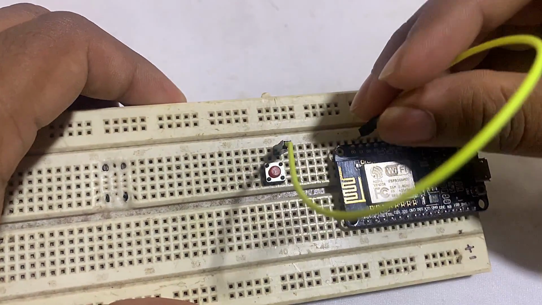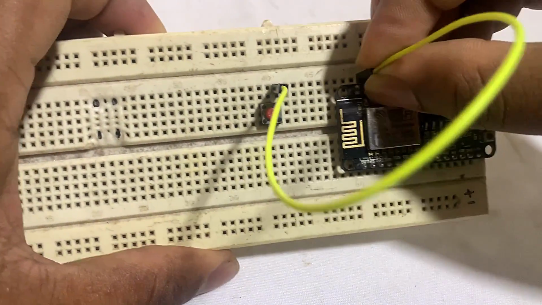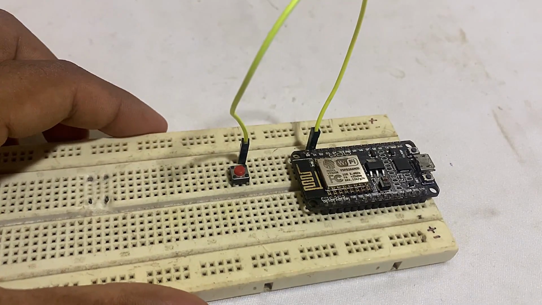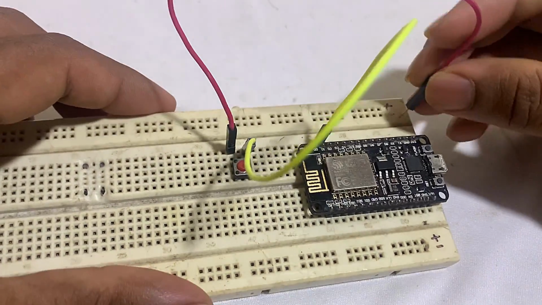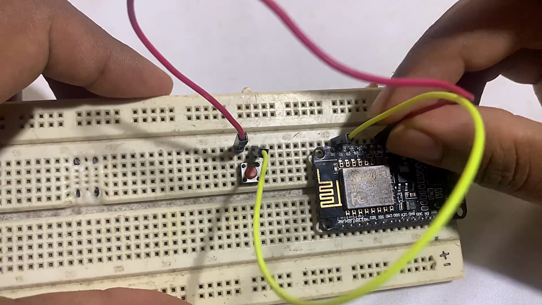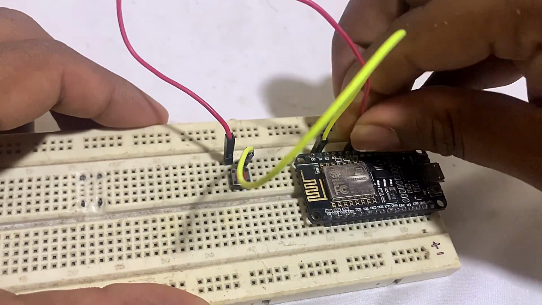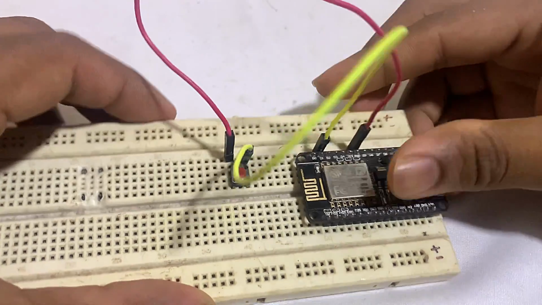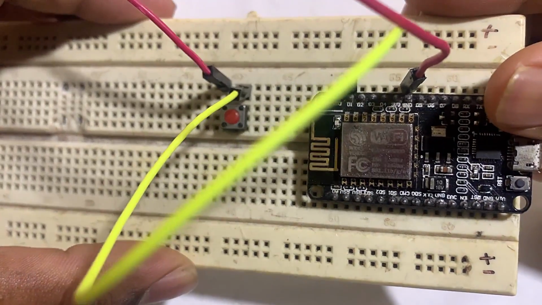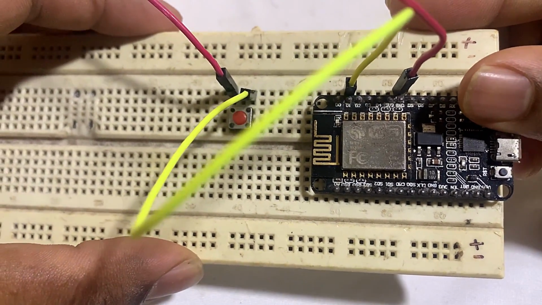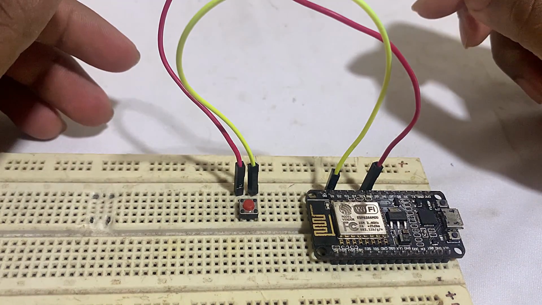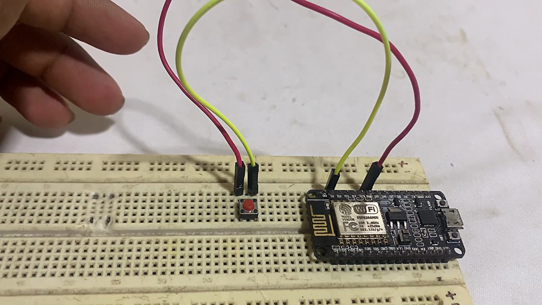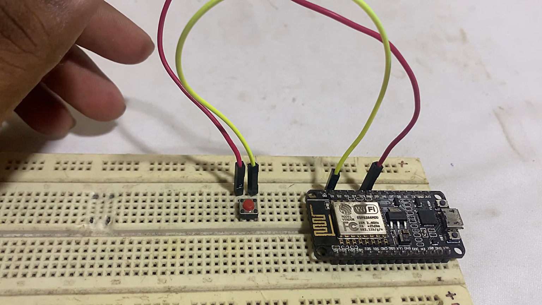I am connecting this terminal to D1 of Nodemcu, and the other end of the push button I am going to connect to any one of the grounds of Nodemcu. You can see I have connected one end to ground and the other end to D1, and that's all. We have connected successfully one push button to D1 of the Nodemcu.